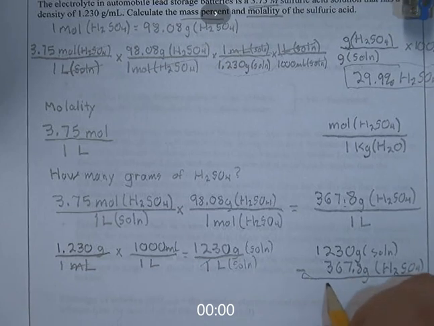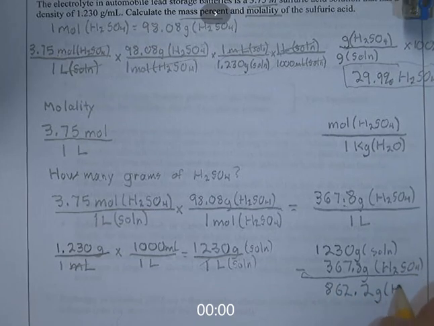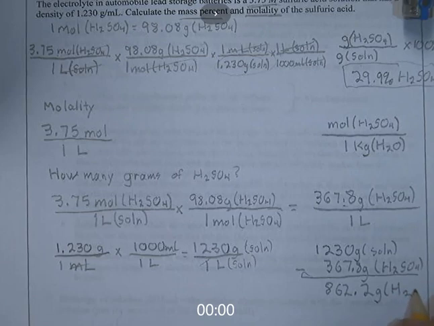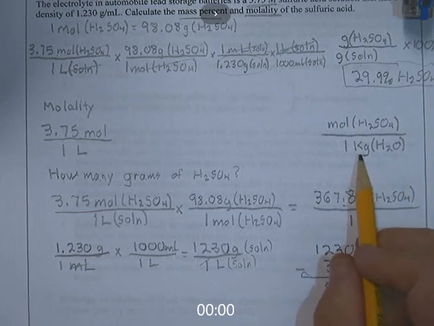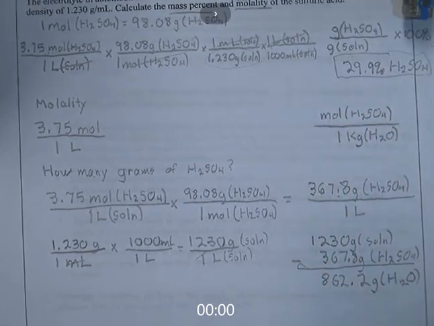And that gives us a number of 862.2 grams of H2O. So we're getting close to our denominator, right? We want to know kilograms for our final answer. That's this right here, molality. We want to know kilograms of H2O.